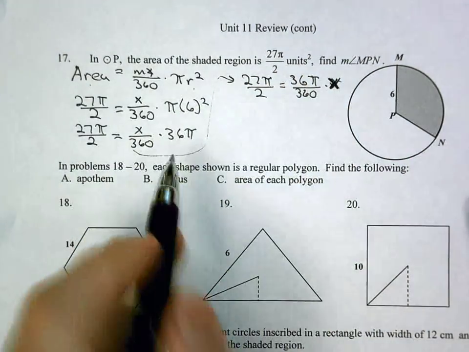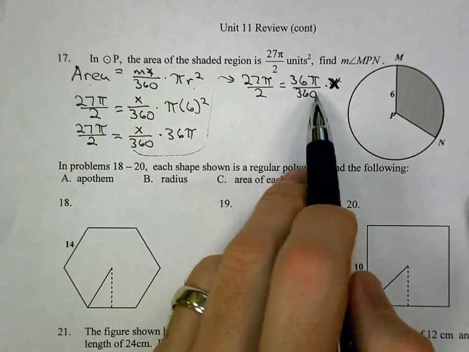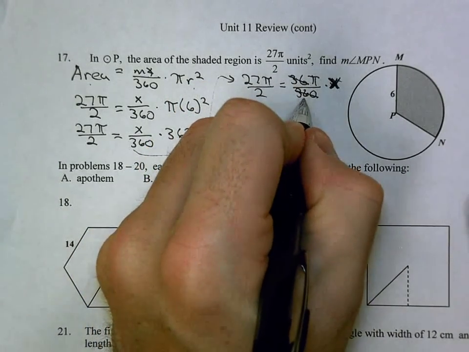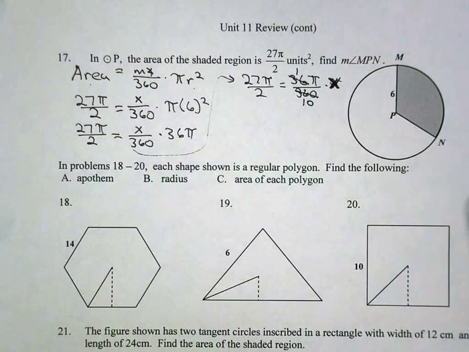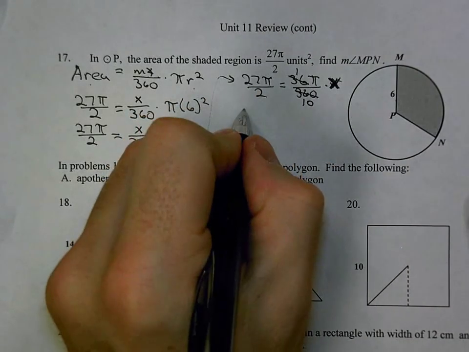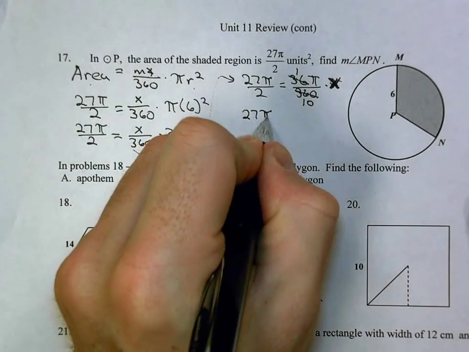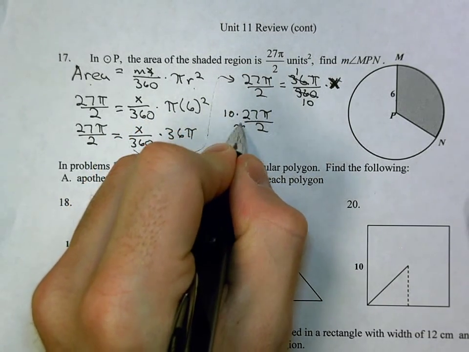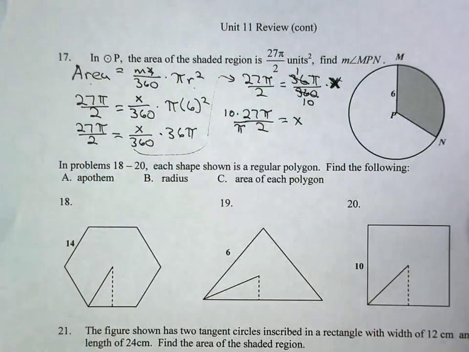And that's just rearranging it together. Now I can reduce this. 36 over 360 actually becomes 10, or 1 over 10. So now I actually have pi over 10. If I multiply by the reciprocal to the other side, the 10 goes on top, the pi goes on the bottom, and that gets x by itself.